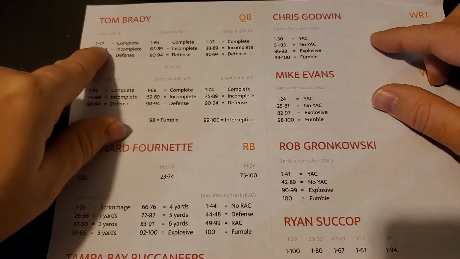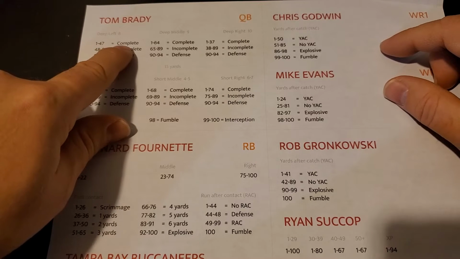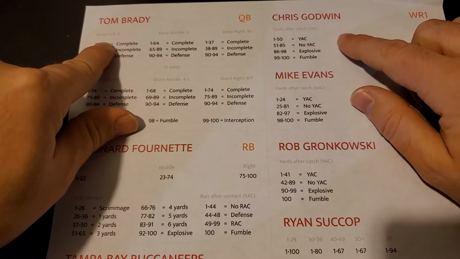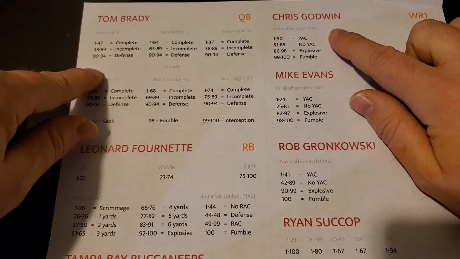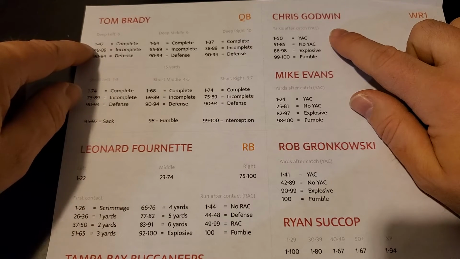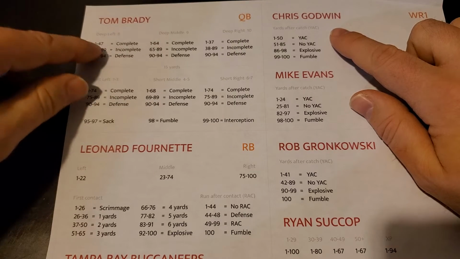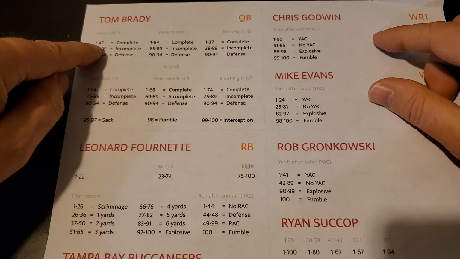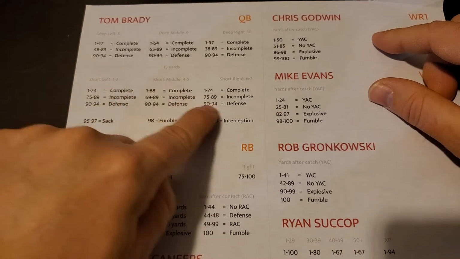So on this roll, let's say we rolled a 4. Now a 1 to a 47 is a complete pass. So this is going to be a completion deep left to Chris Godwin. And we do the same thing to figure out how far down the field he was when he caught the ball. So we roll 1d10, and let's say we get a 2. So it's not a 2-yard completion because he's past 15 yards. It's not the same as the short pass.